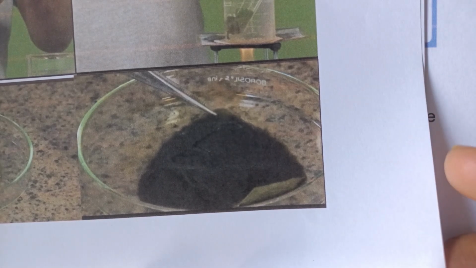Now your book gives a slightly different experiment. It wants you to take a potted plant with variegated leaves like money plant or crotons, and then they ask you to keep that plant in the dark room for 3 days.